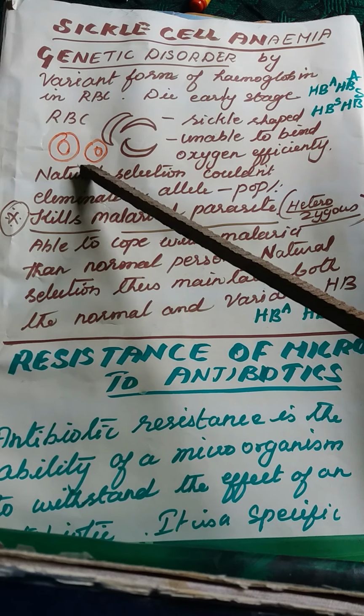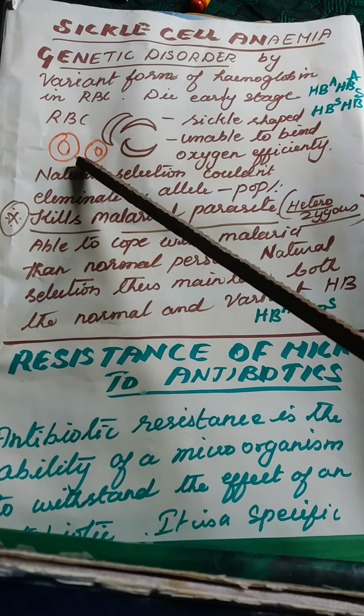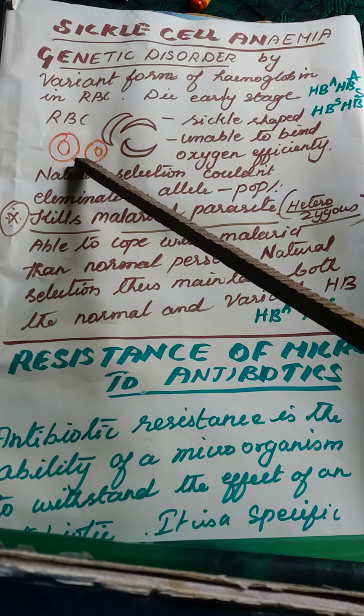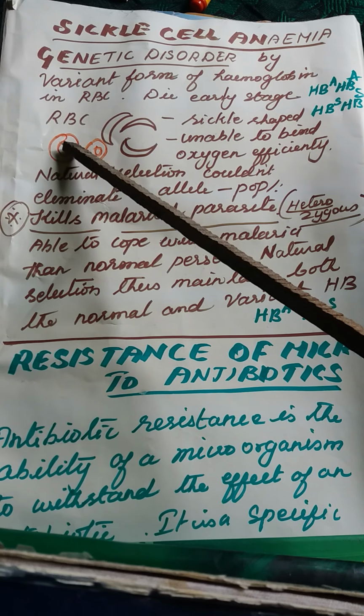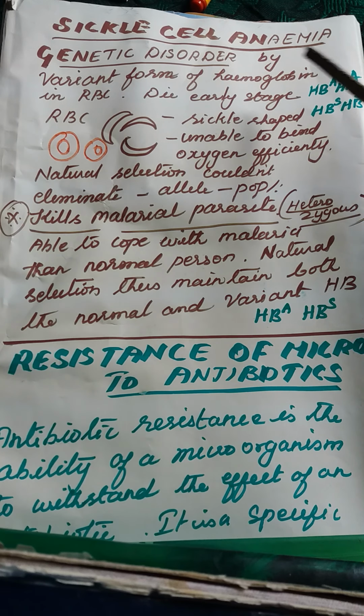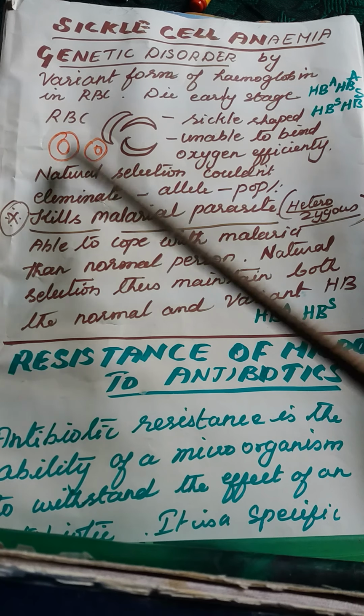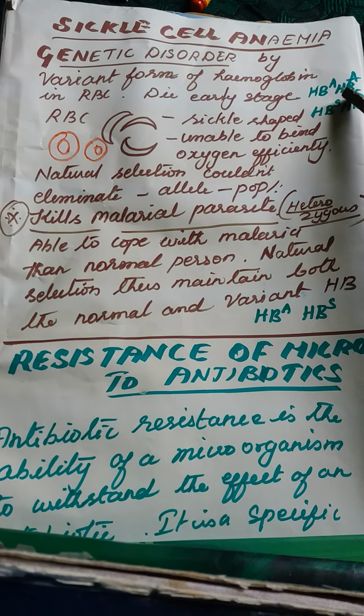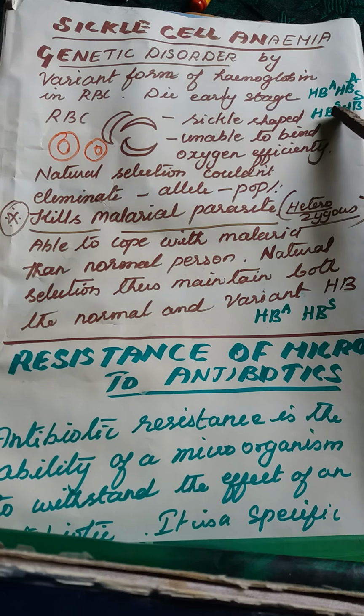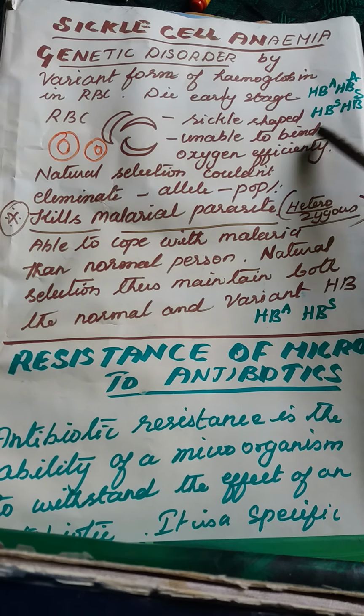What is the shape of the RBC? The shape of the RBC is very minute, biconcave disc-like. This shape is controlled by two genes, that is HBA and HBA. That is the homozygous condition to get this type of RBC. The normal RBC is HBA and HBA. This is homozygous. Heterozygous is HBA and HBS. But there is also one mutant recessive form, that is HBS and HBS.